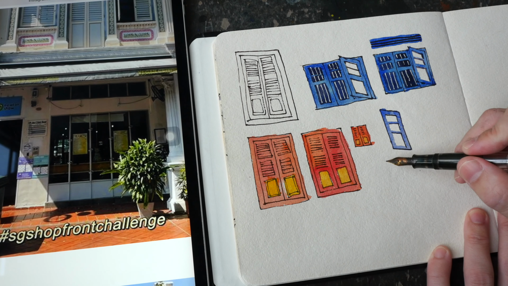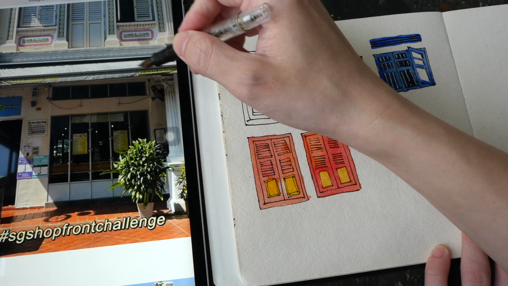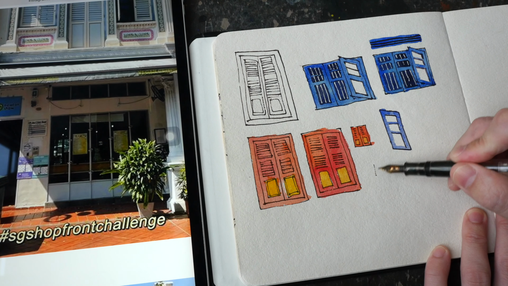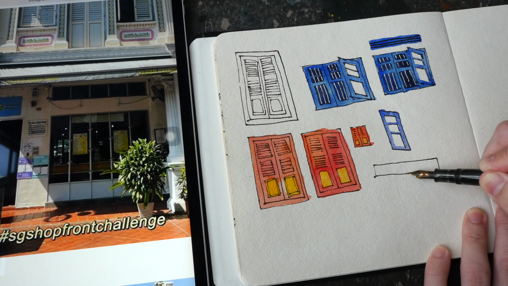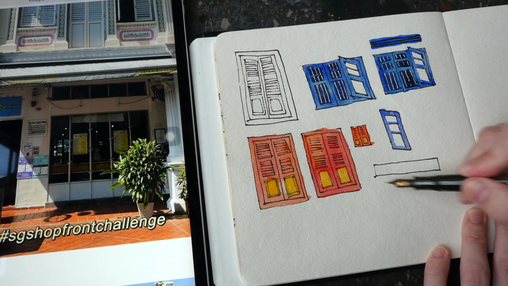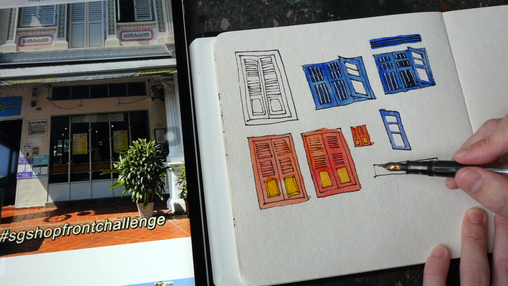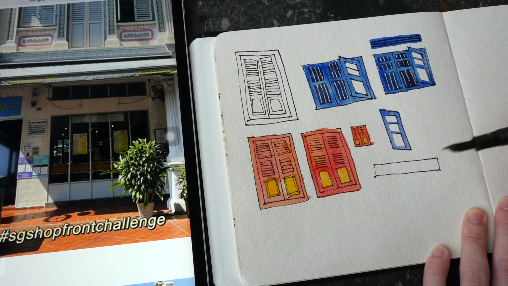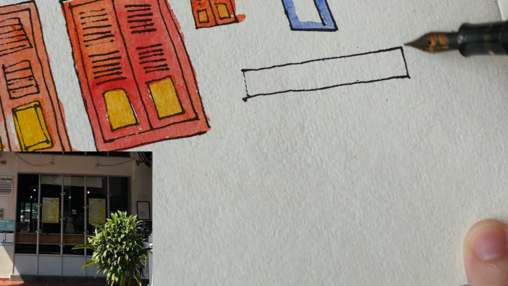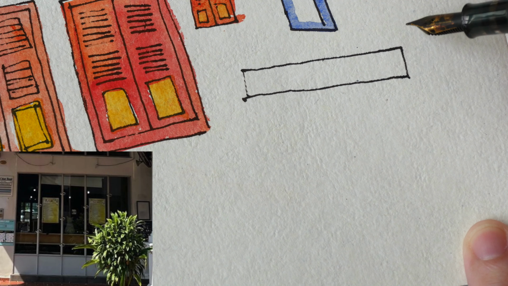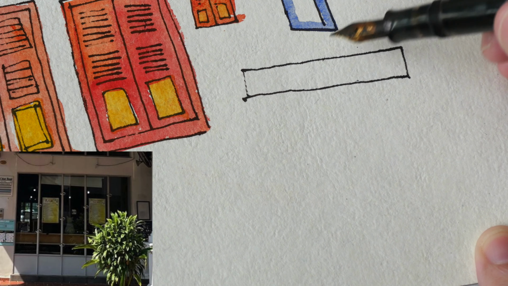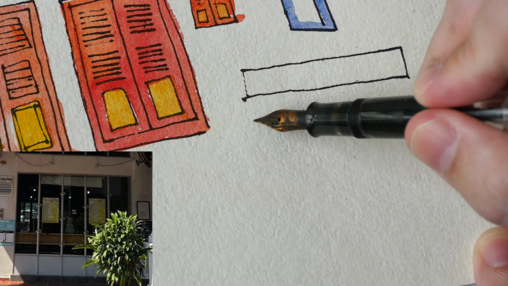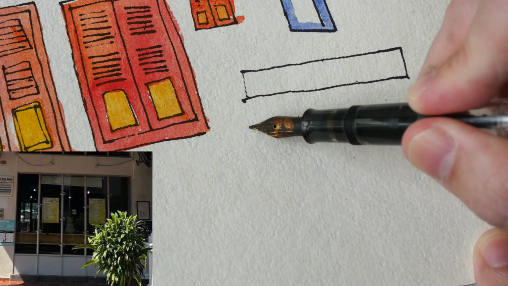So let's draw the horizontal windows at the top first. This will be painted with black later on. Actually, you may not even need to draw this with ink, because when you paint this with black later on, the lines will not be obvious. So if they are not obvious, you don't even need to draw them in the first place. Let's draw the bottom part here.